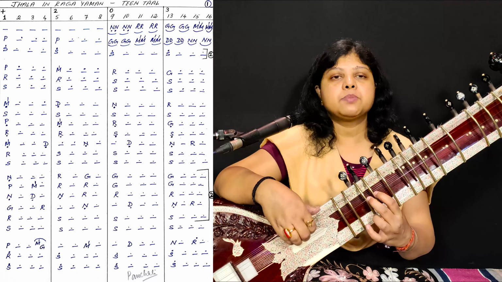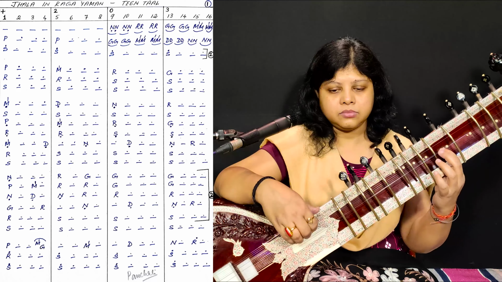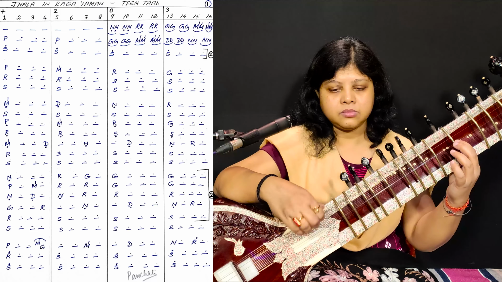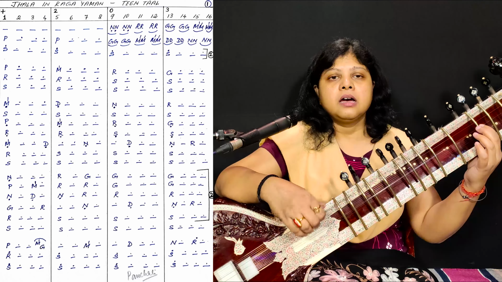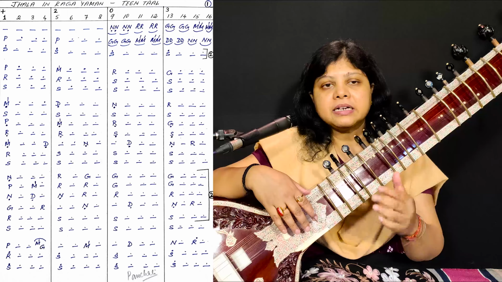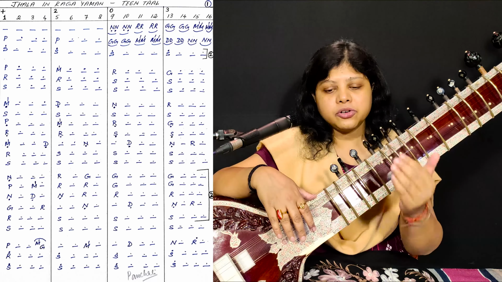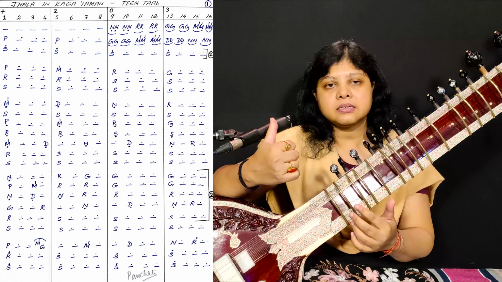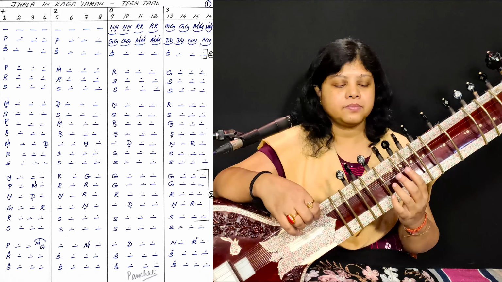Now coming to next part. Now for practice, I will repeat again and again. Later on, you can just go through as you can see in the notation. So playing this 4 line again.